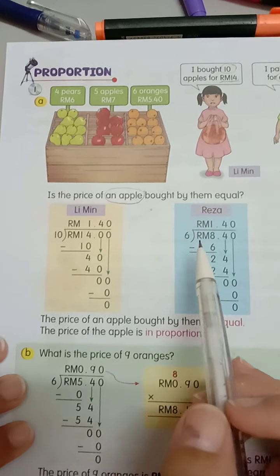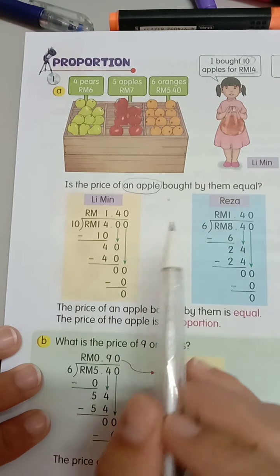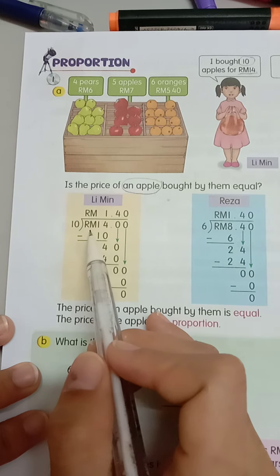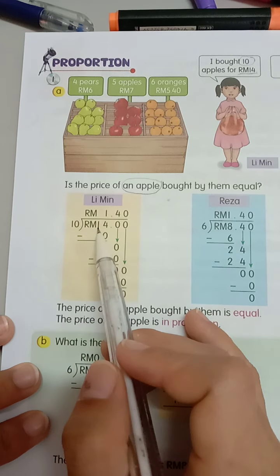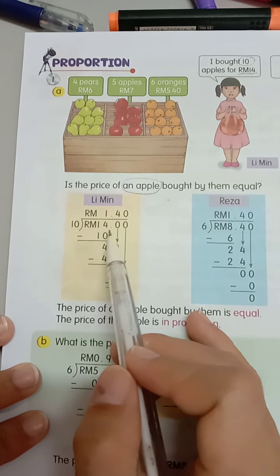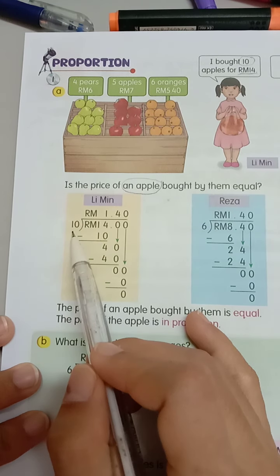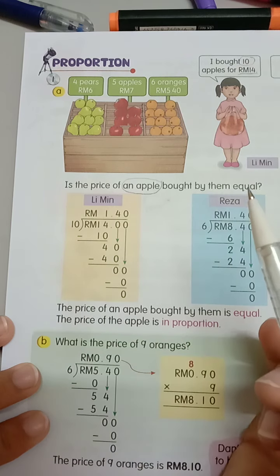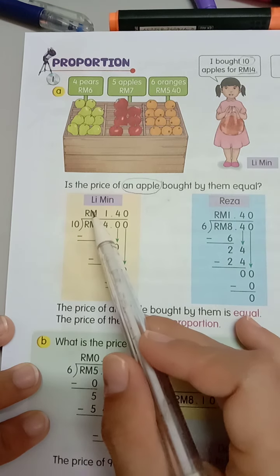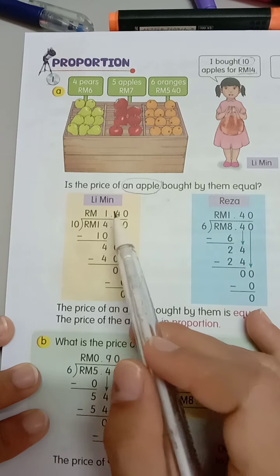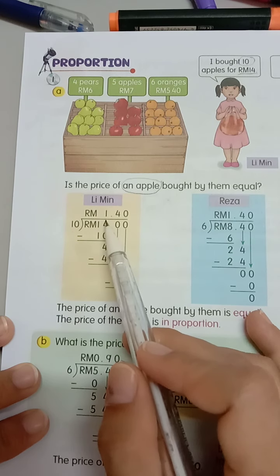How do we find the price of one apple? We use division. So here, Limin, 14 ringgit divide by 10. And the price for one apple that Limin bought is 1 ringgit and 40 cents.